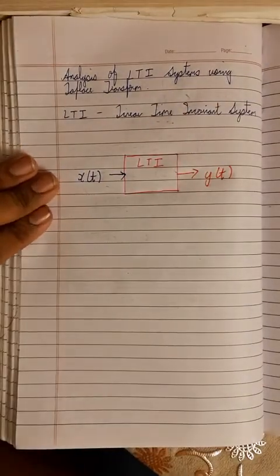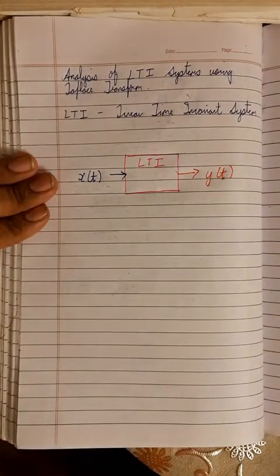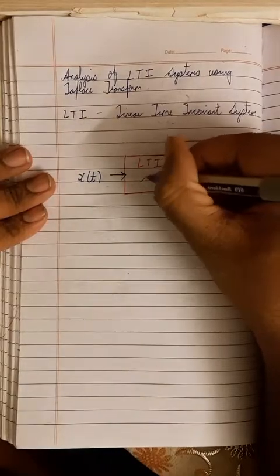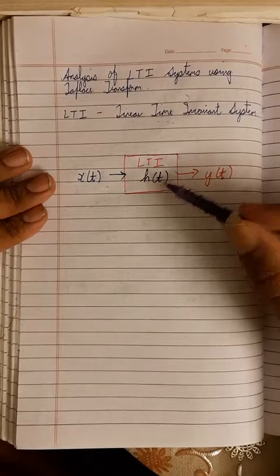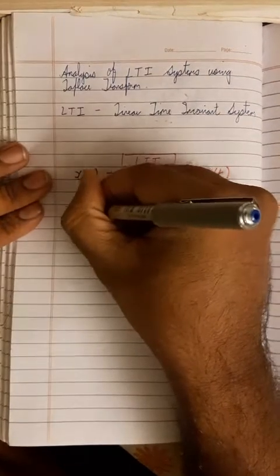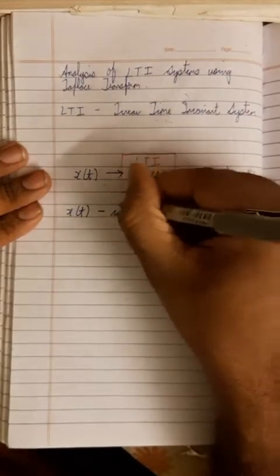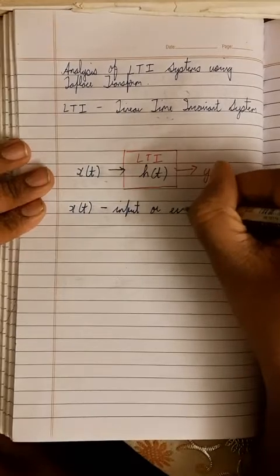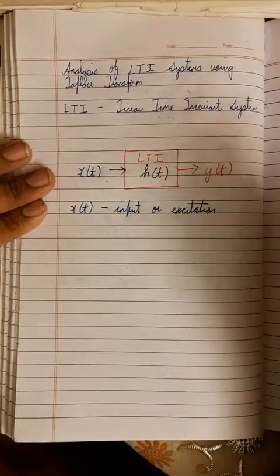In order to get the output from the input, every LTI system has a unique function called h of t, and this h of t is called the impulse response. This x of t is what you call the input, also called the excitation.